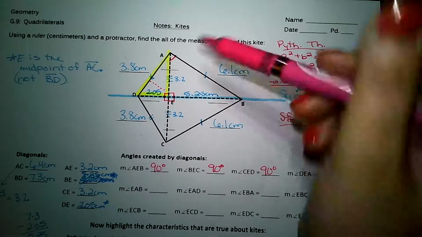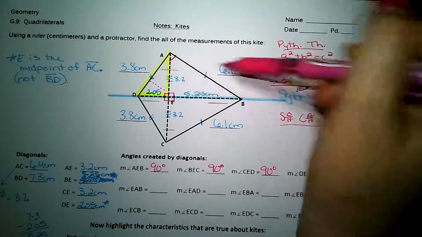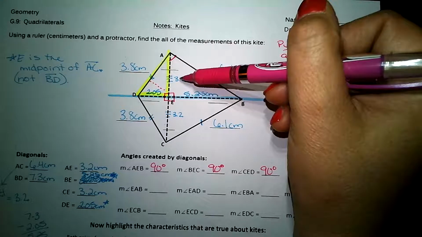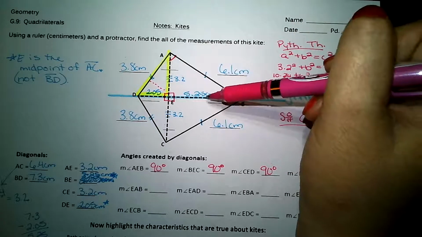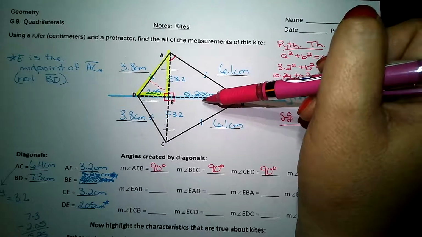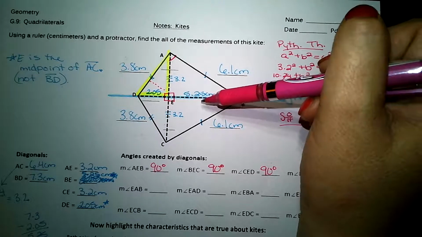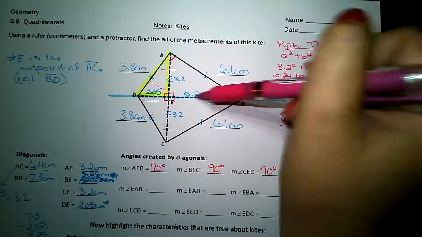I think I'm going to use this, I have options. I have my opposite, hypotenuse, and adjacent. I know that I got 5.25 through a series of different things. I had to use subtraction. I had to use Pythagorean theorem. I had to use 2 previously measured things. So I think I'm going to avoid that one.